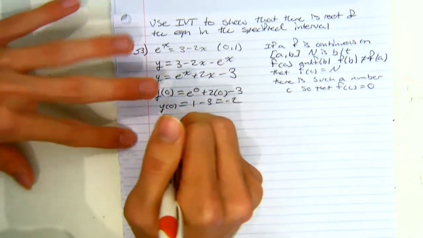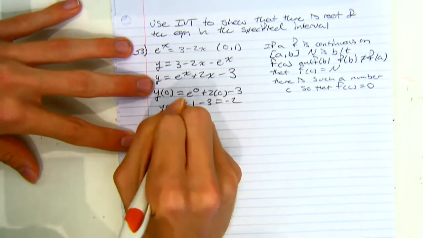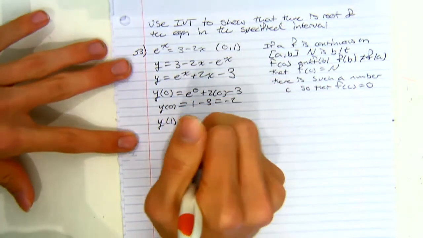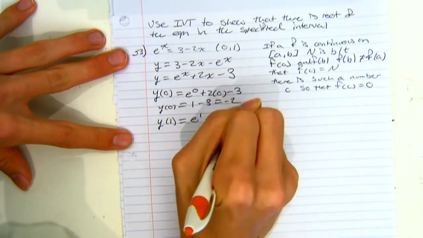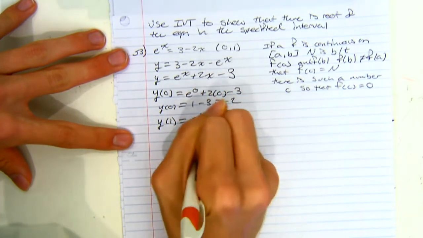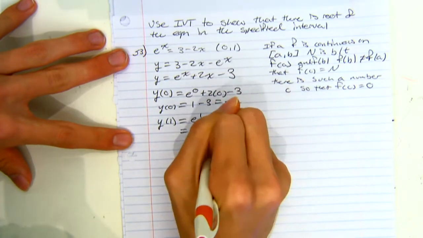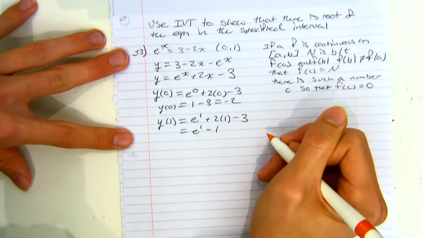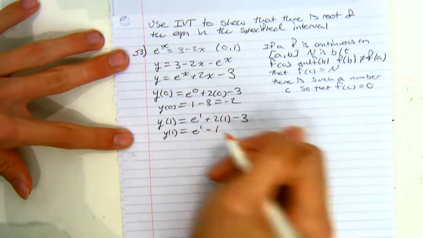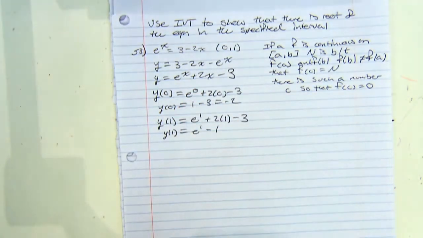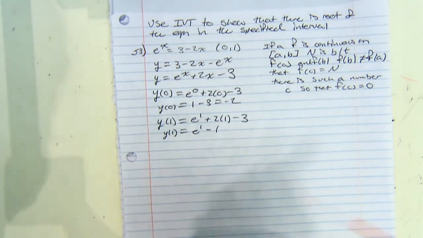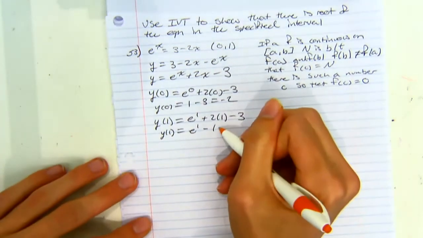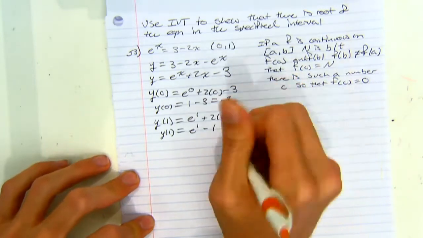And then we plug in our b of 1. What is that? -1. Remember that e is like 2.7 something, so we still know it's positive. So this is going to be some positive number, and this is some negative number.